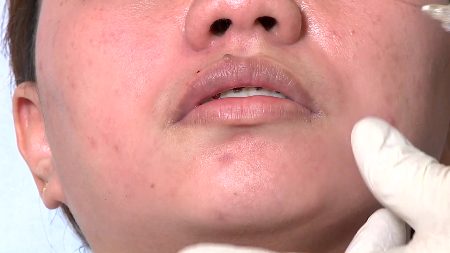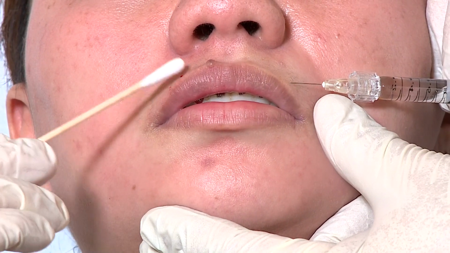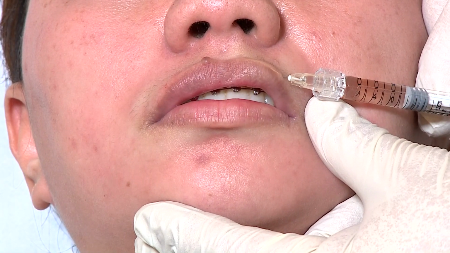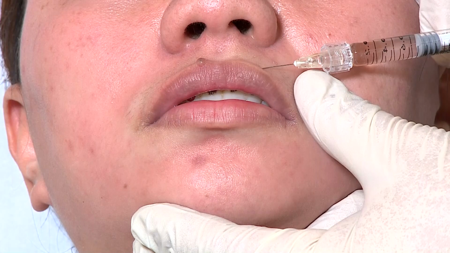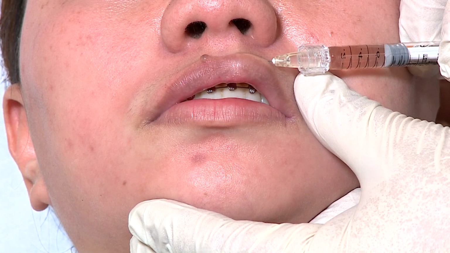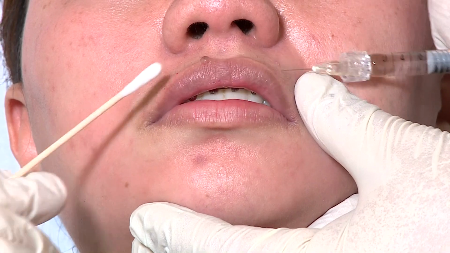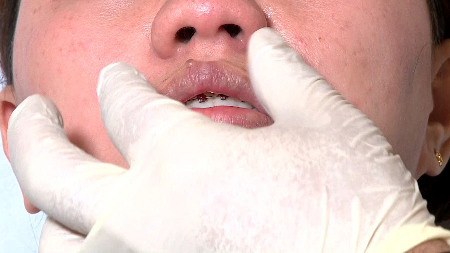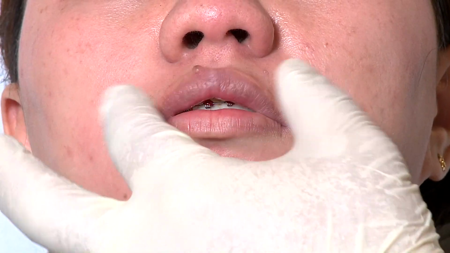The same thing we do on the other side, 0.05 and another 0.05 in the upper part. We use only 0.2 so far for the upper lip, and you don't want much more than that, because you always want the lower lip to be a little bit bigger than the upper lip.